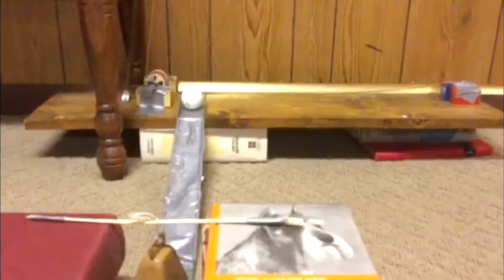It rings the bell. That's all this does. It rings the bell, okay? Do you want to see it ring the bell? Let's watch it again just in case you didn't see it.